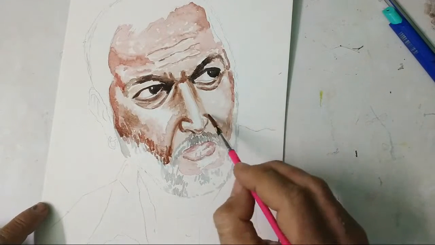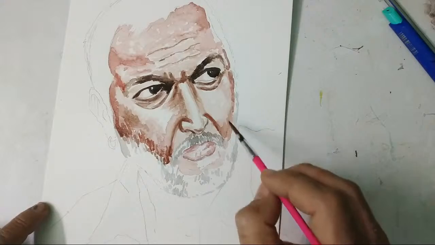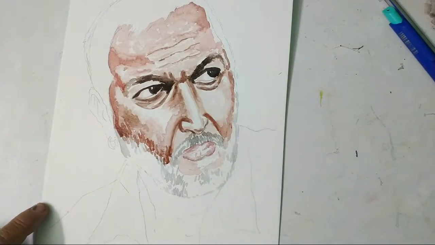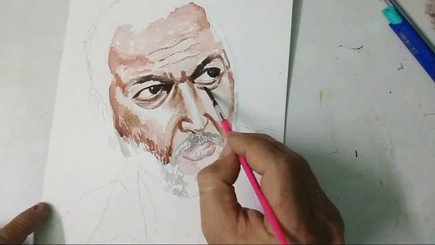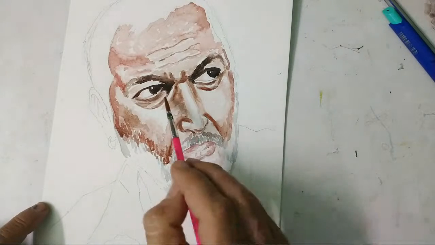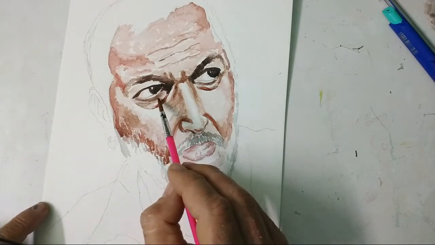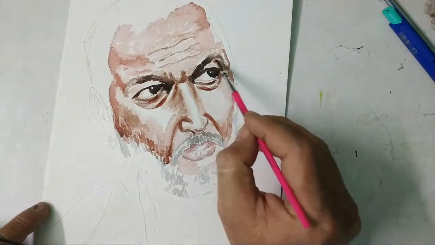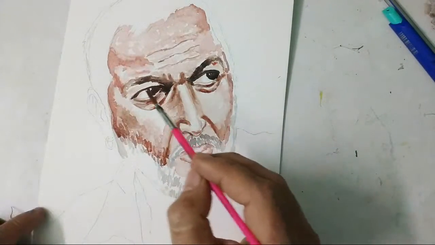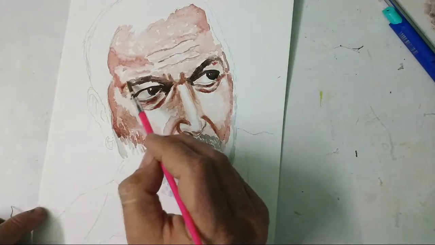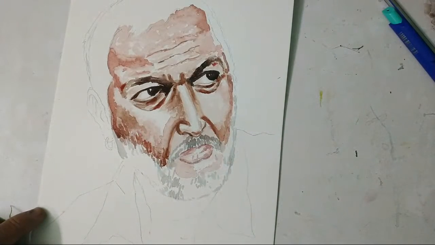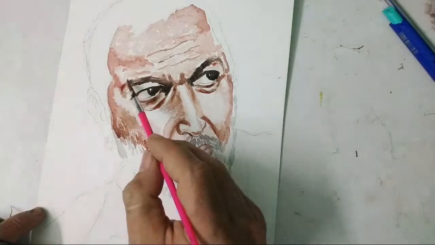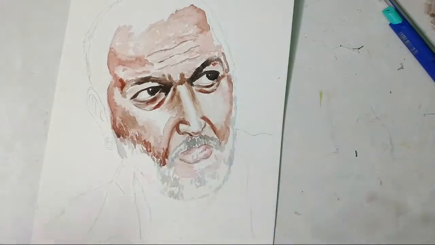As I was telling, the expressions are slightly stern expressions. So wherever I am using brown, I have to use a little bit of red also. The red is not pure red, it is a mixture of orange also.